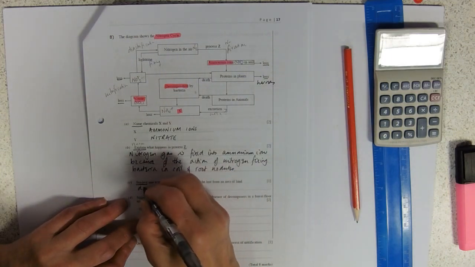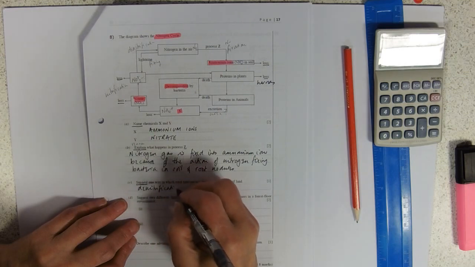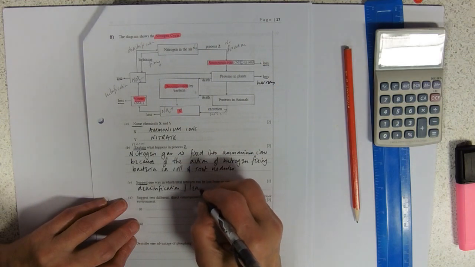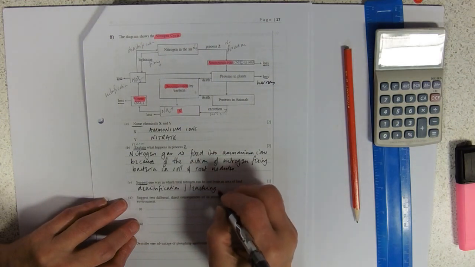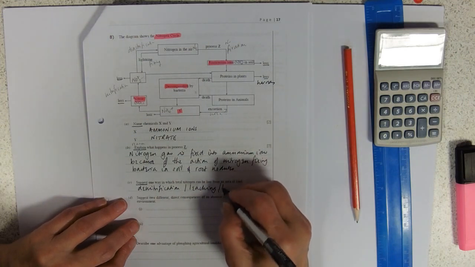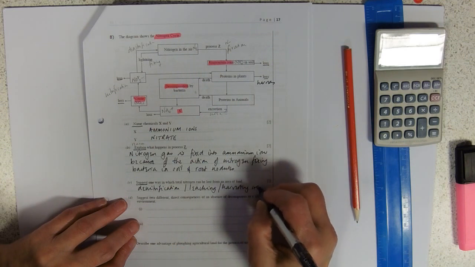So from the diagram then, denitrification or leaching, which is that idea that they dissolve and run off into rivers, or harvesting crops.